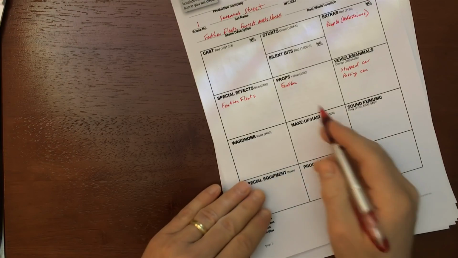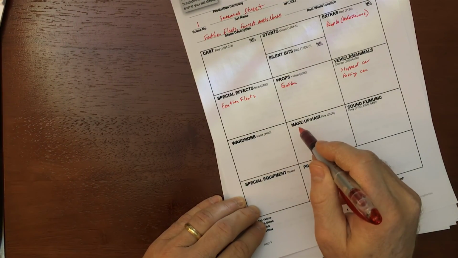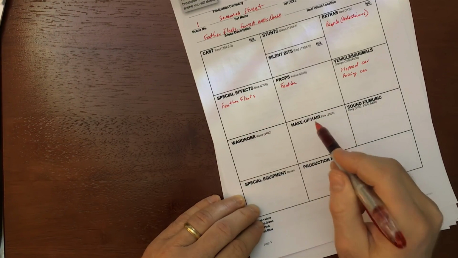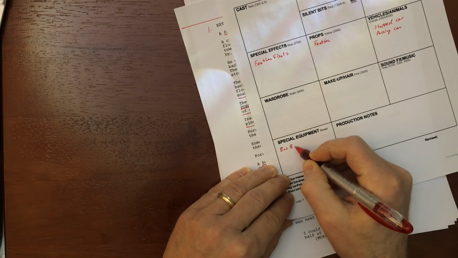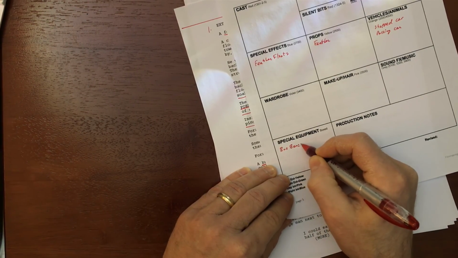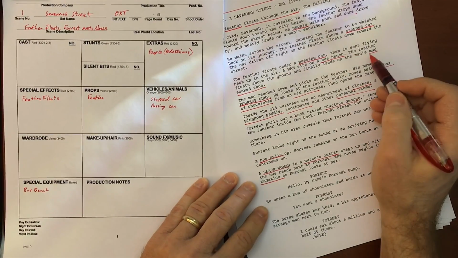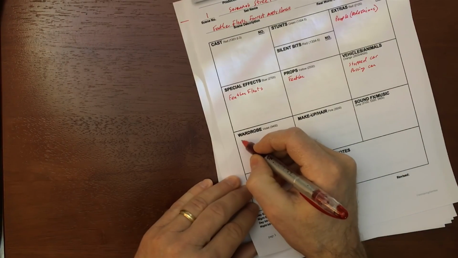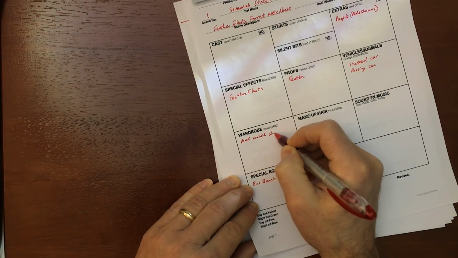Bus bench. That is technically not a prop. It's a piece of set dressing. There is no category for that, so we'll put that under special equipment because we may find a location that we love, but there's no bench there, and we may have to bring in a bench. Mud-soaked shoe, that's very specific wardrobe.